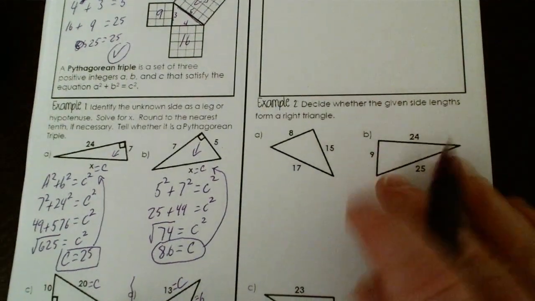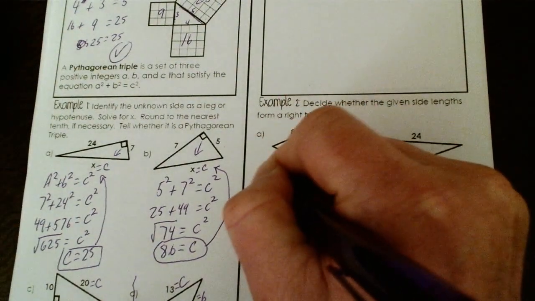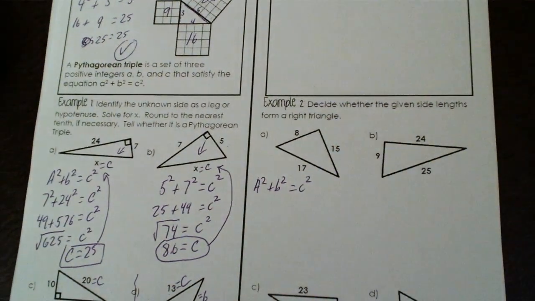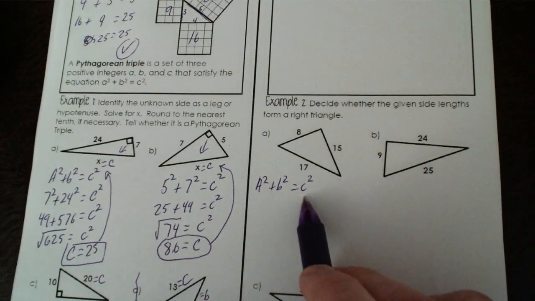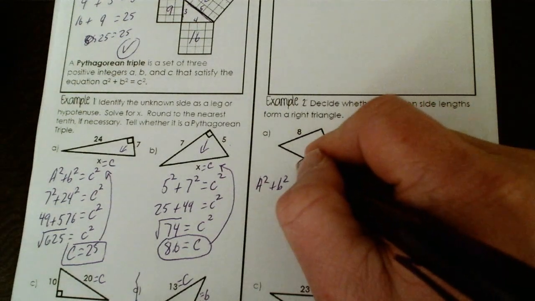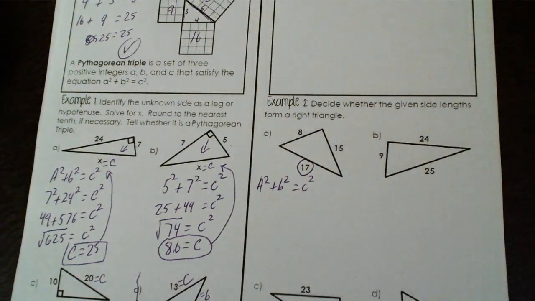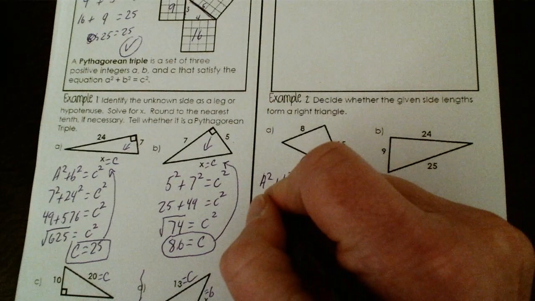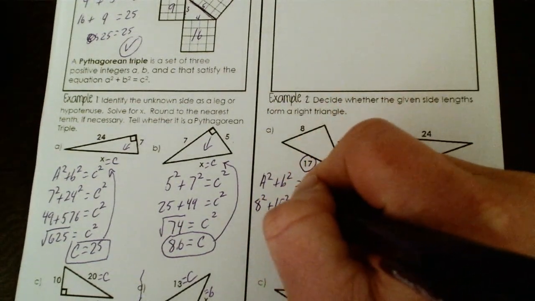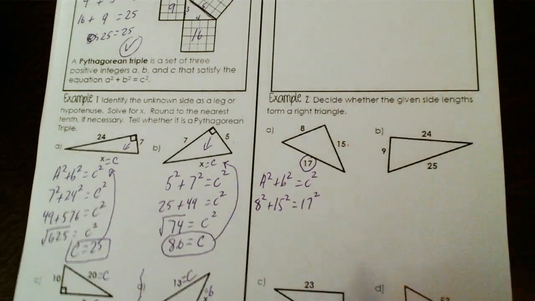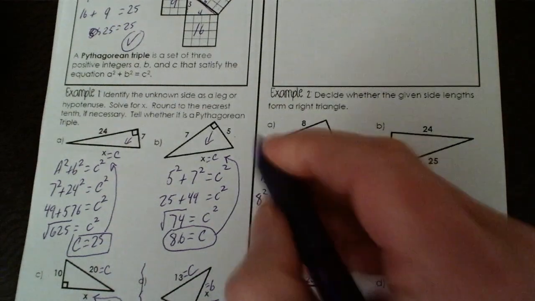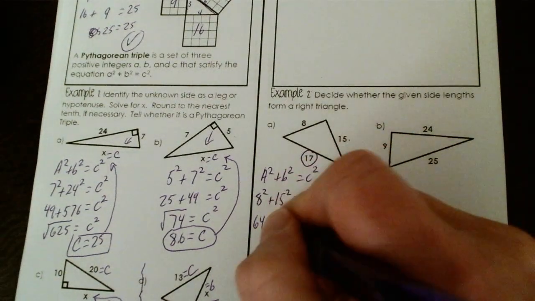Now, here's the key. I'm going to go ahead and write the formula down for the first one, is to figure out which number on your triangle goes in the C column, because it does matter which one goes here. It's always the highest number. There's my 17. These numbers don't matter. I'm going to put 8 squared here. I'm going to put 15 squared here. And then that's 17 squared. I'm just going to square these numbers.